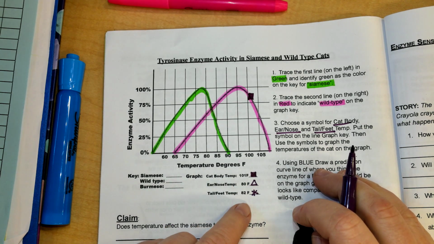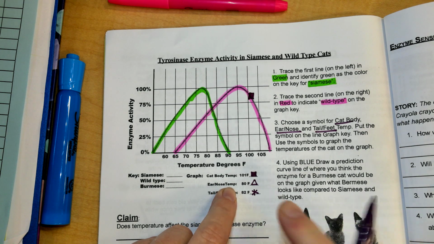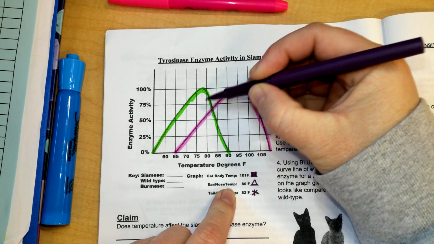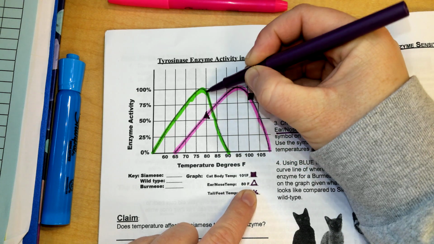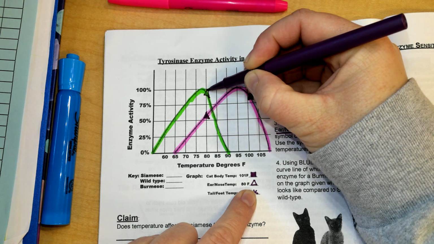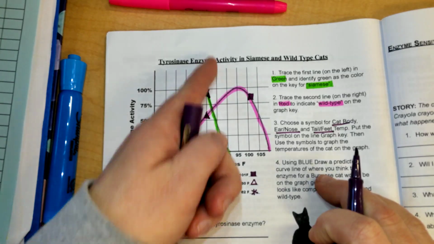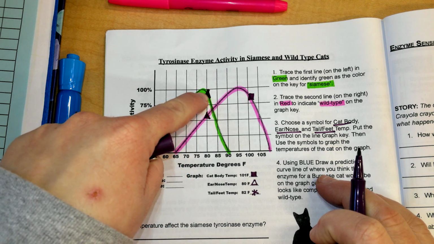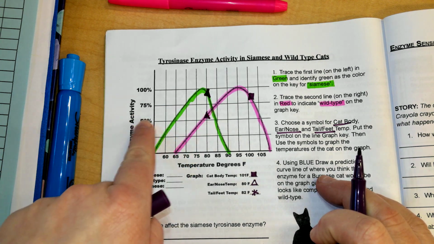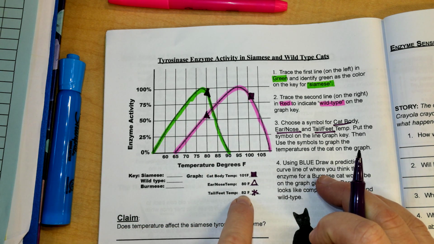You're going to do the same thing for these other 2. The ears are usually at 80 degrees. So for the ears, I'm going to put a little triangle here, and I'm also going to put a triangle here. That triangle is going to show me where these enzymes will work well. You can see here that on the Siamese cat, the enzyme will be working really good in the ears. And on the black cat, it'll still be working above 50%, so that's still pretty good. And then you can see 82 degrees. I'll let you guys graph that one on your own.